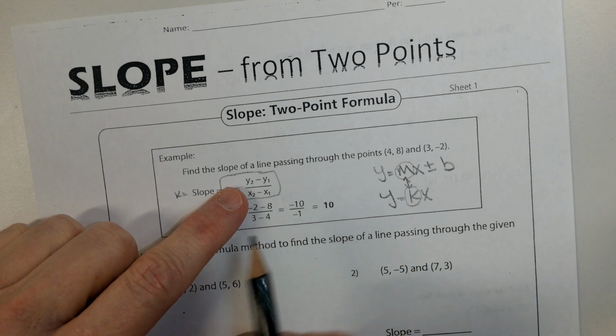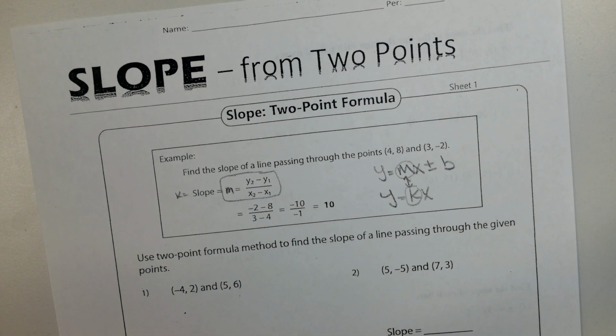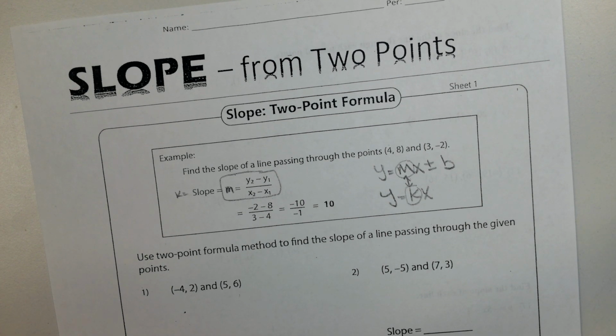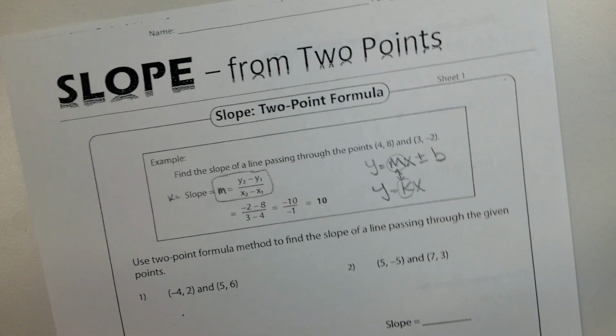This lesson you'll be talking about with your kids. And you could probably ask your parents about it because y2 minus y1 over x2 minus x1 is something that everybody learns all throughout the world. So here's how you do it.